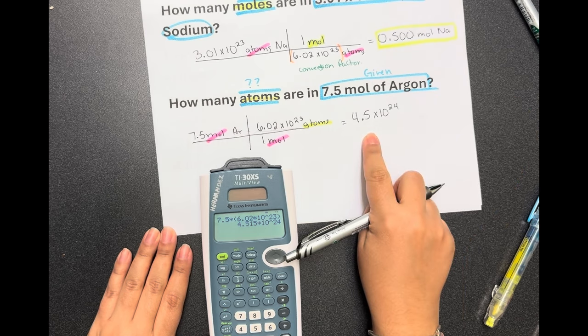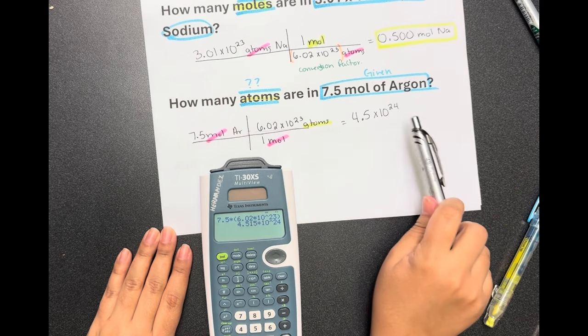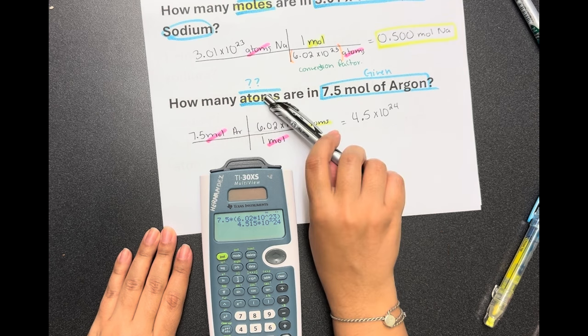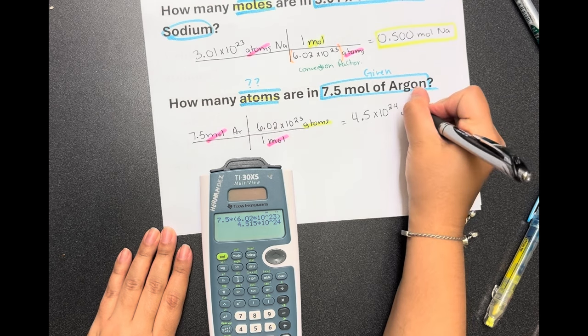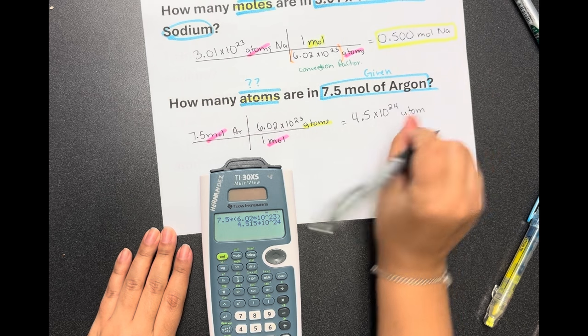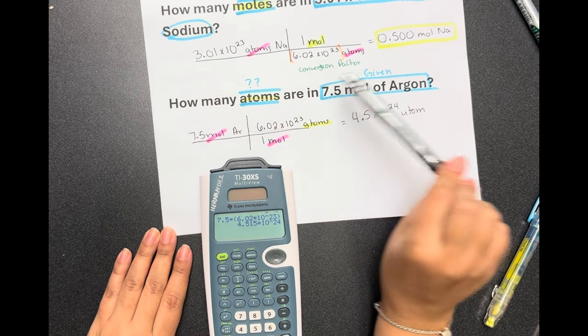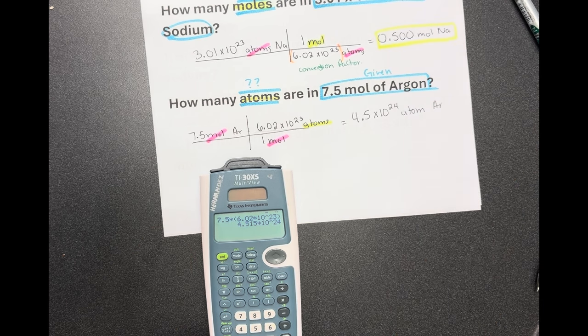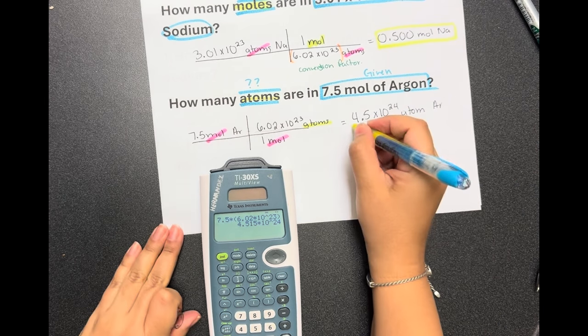I have my number. Remember, my answer is in 3 parts. It needs a number, it needs a unit. What unit is it gonna be? The unit that was left uncrossed, which should be the same that the question is asking you for. And the element that the question is talking about, which is argon, Ar. Okay, and that's my final answer.